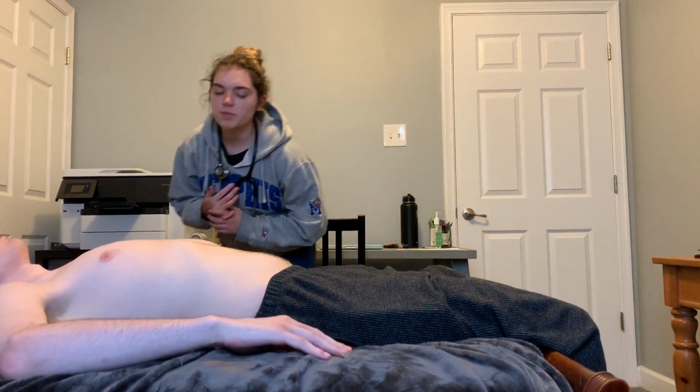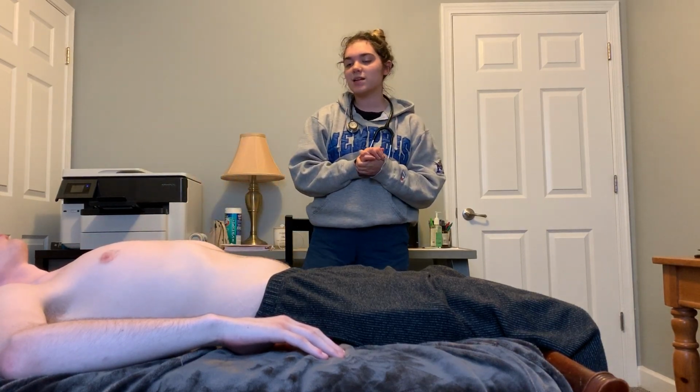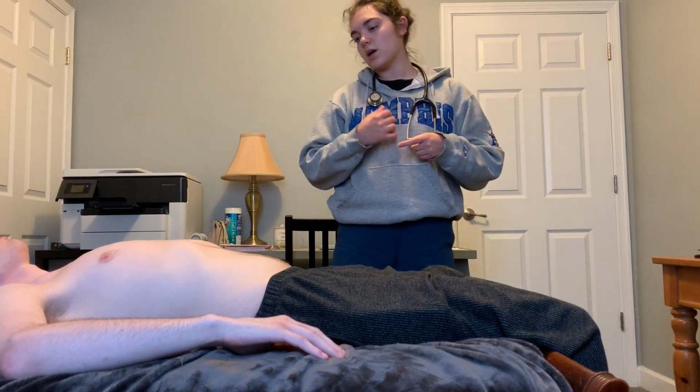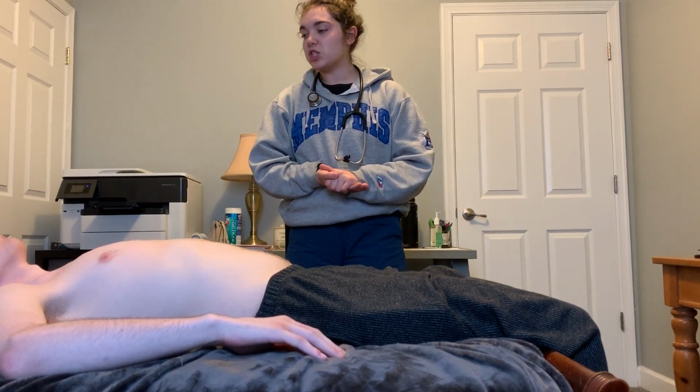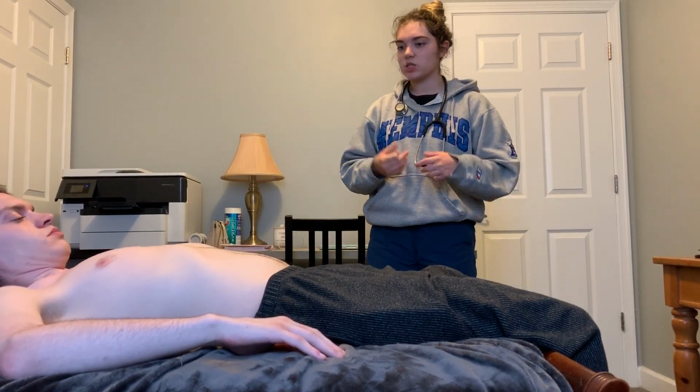And so next I'm going to be assessing your abdomen. If you'll just lay back flat for me. And I'm going to start by inspecting. If you'll just take a big deep breath in, hold it. Alright, and release. Contour of the abdomen is flat, skin is even and equal, and there are no lesions or scars present.